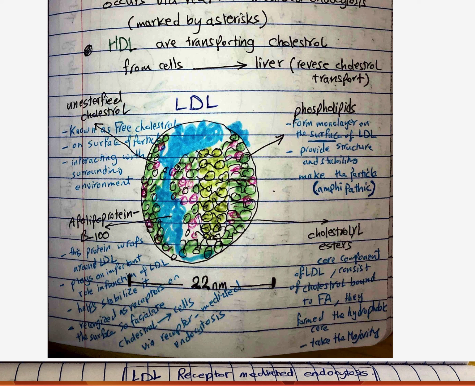The hydrophilic will be on the surface, the hydrophobic inside, which gives the amphipathic structure. Then the cholesterol esters form the core, composed of cholesterol attached to fatty acid. In contrast, there is unesterified cholesterol, which we can say is free cholesterol, and that is present also on the surface.